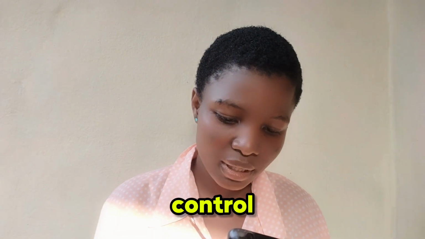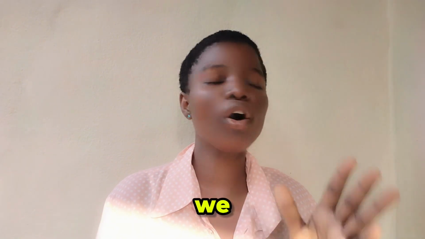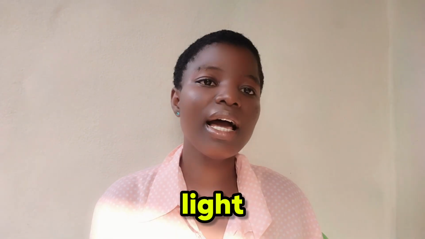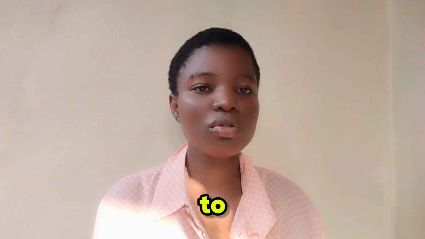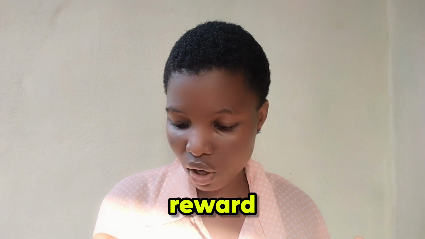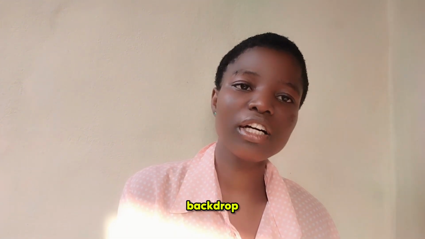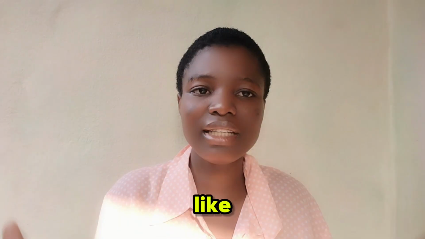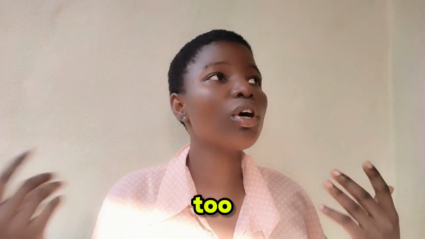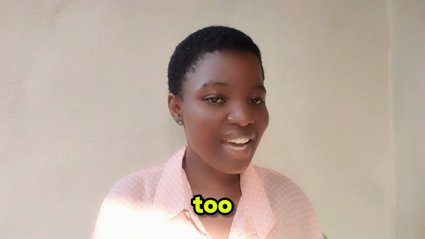Number five is control lighting. Like humans, we all know that for you to shoot perfectly, you need a good light. Natural light, studio light and all that. So you have to also control this with your prompt, okay? Number six is use real world environment like the office, the studio backdrop. Use environments like that, gardens and all that. When you are using too much of futuristic stuff and all that, most of the time it looks too AI-ish.